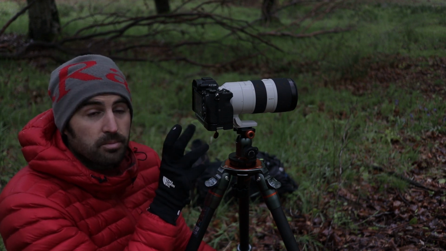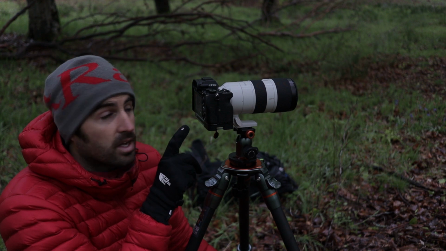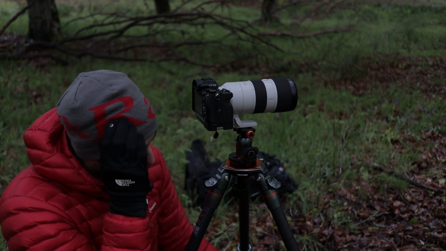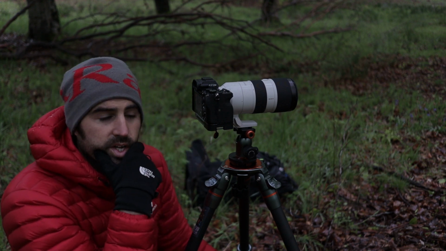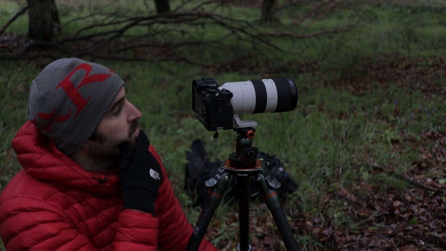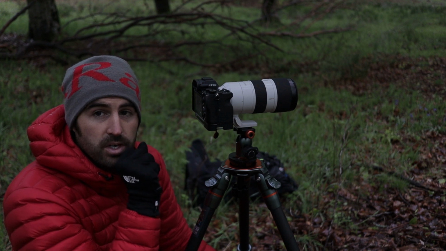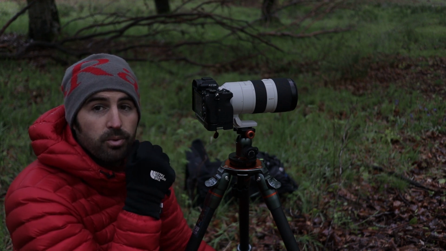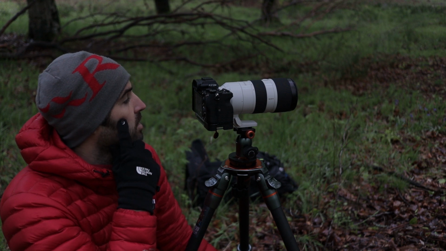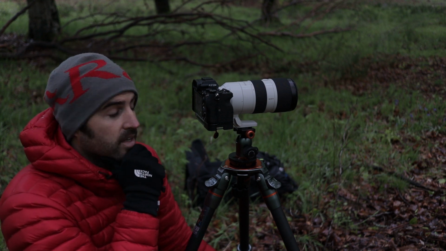And this is kind of the same thing. There's lots of little gnarly features on this tree, but they don't necessarily always work. So by eliminating all of them and just doing something very simple, you create the illusion of people not knowing what it is. And I quite like that.